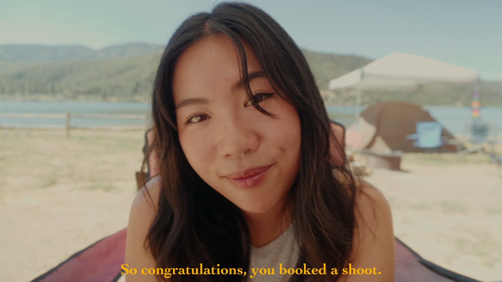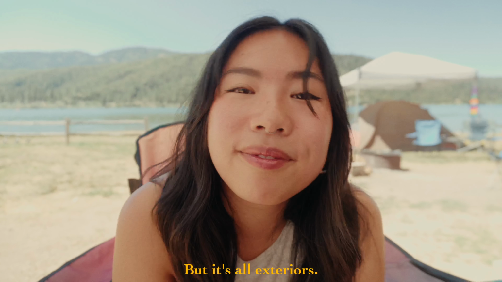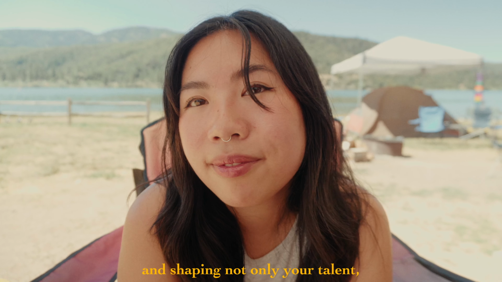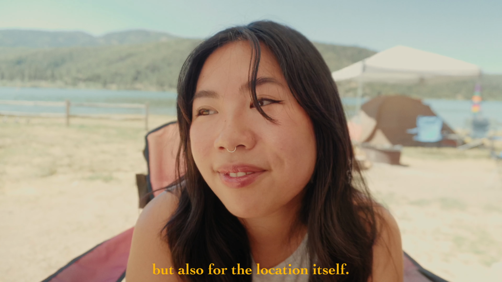So congratulations, you booked a shoot. But it's all exteriors. Here's the 4 things you need to know on how to use the sun for lighting and shaping not only your talent, but also for the location itself.